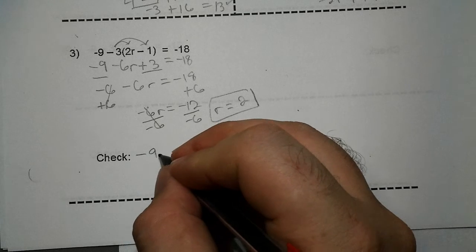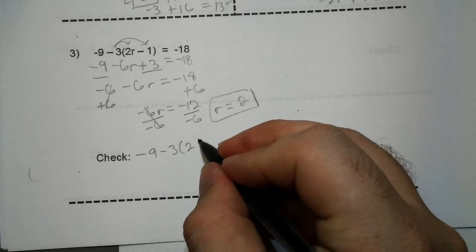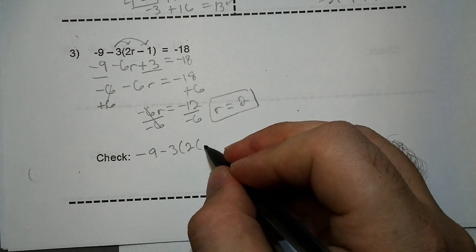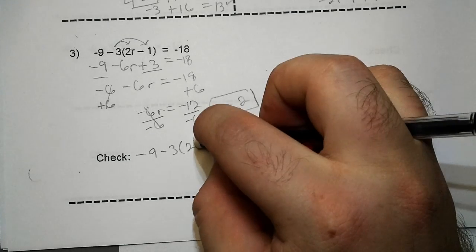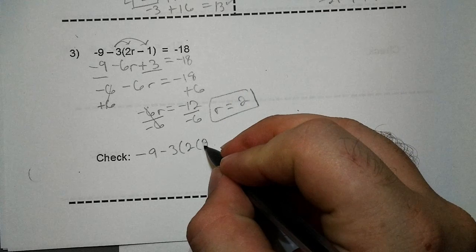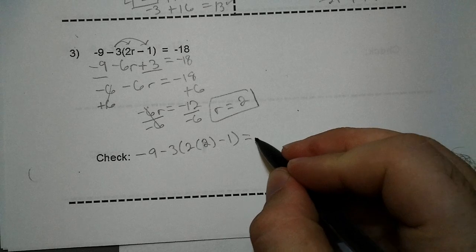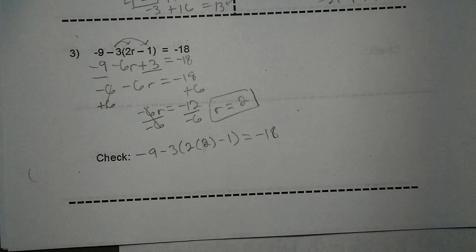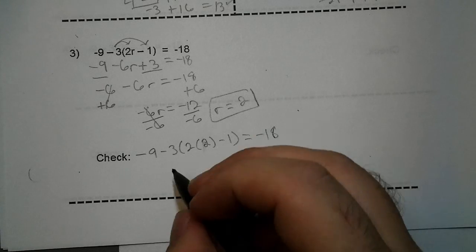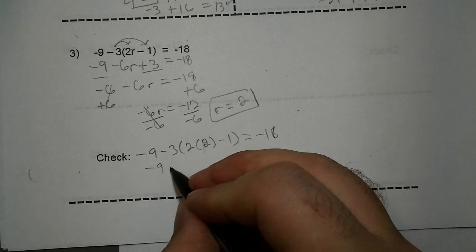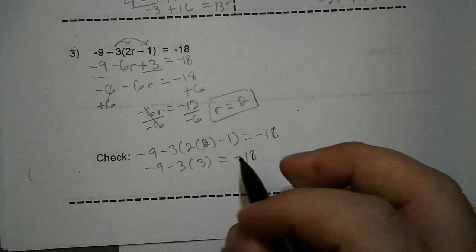So I've got negative 9 minus 3, parentheses 2 times r, which is going to be, r is 2, so I'm going to go ahead and plug in the 2, minus 1. Close parentheses, and all that should equal negative 18. And just go through and solve it. That's going to be 4 minus 1 is 3. So I've got negative 9 minus 3, parentheses 3, should equal negative 18.